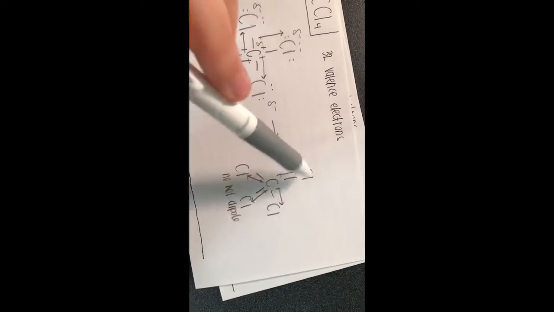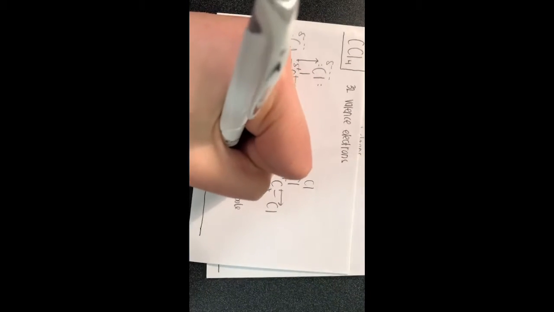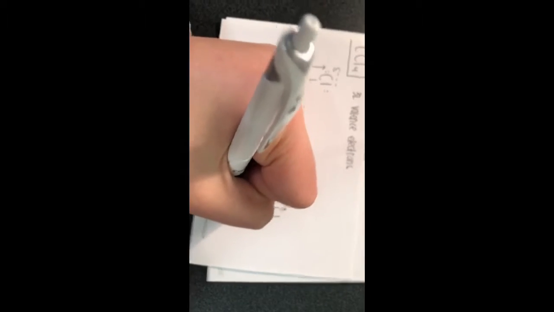So all of the Cl's are equal to one another. So there's going to be no net dipole on this molecule, which makes CCl4 nonpolar. So that's CCl4.